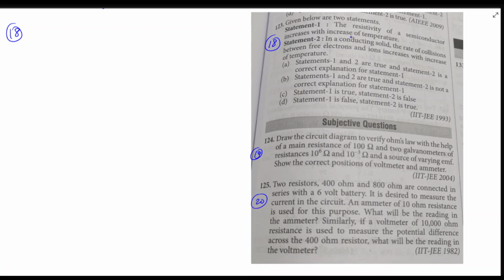So this is a quite simple question. I think the resistivity of a semiconductor increases with increase in the temperature. So this is wrong, right? The resistivity will decrease. So statement A is wrong. So this is simply D. Okay, now let's move on to the next question.